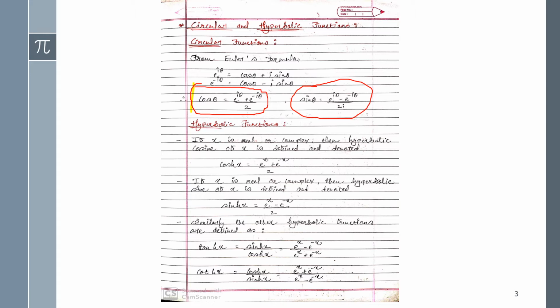Now the next one is the hyperbolic function. If x is real or complex, then the hyperbolic cosine of x is defined and denoted as cosh x, and that gives you e raised to x plus e raised to minus x upon 2. This one you have already studied in the first and second semester. And the same for sinh x, which will be e raised to x minus e raised to minus x upon 2.